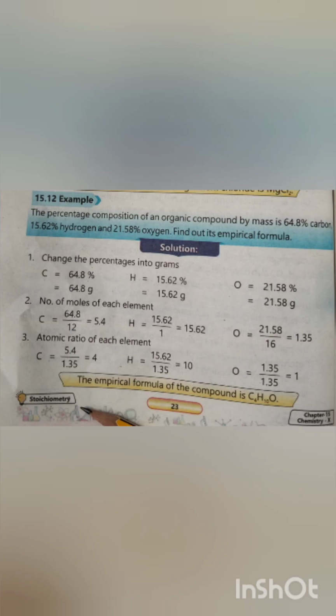For the oxygen, 21.58 divided by 16, which is equal to 1.35. In the third step, we will find the atomic ratio of each element. For the carbon, 54 divided by 1.35, which is equal to 4. For the hydrogen, 15.62 divided by 1.35, which is equal to 10. For the oxygen, 1.35 divided by 1.35, which is equal to 1.